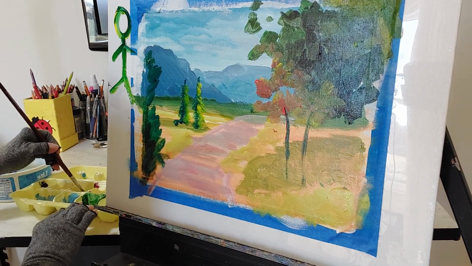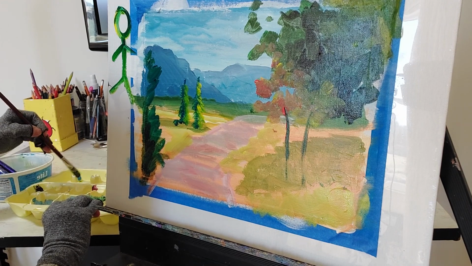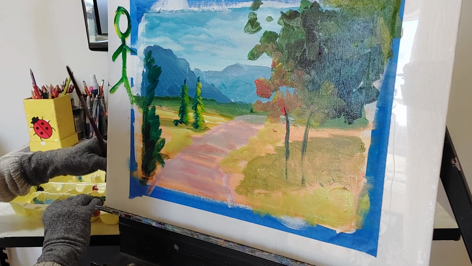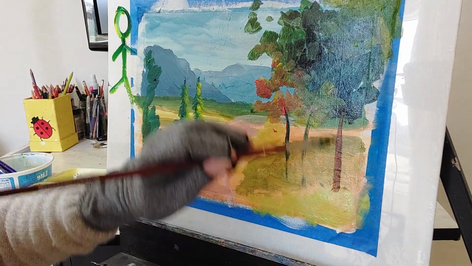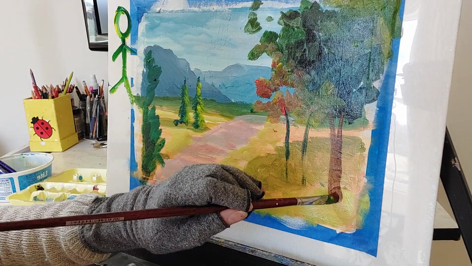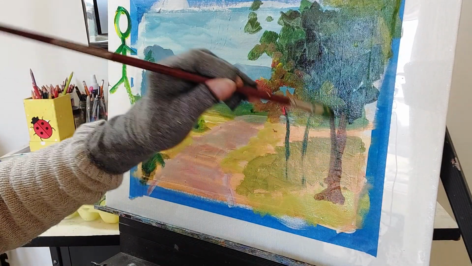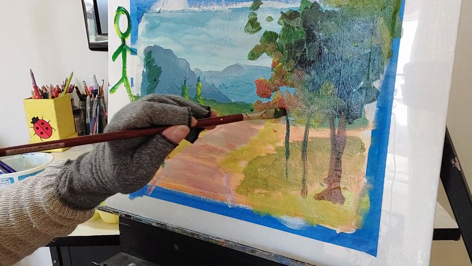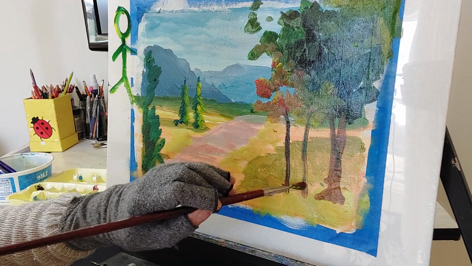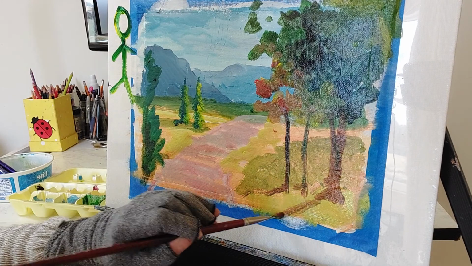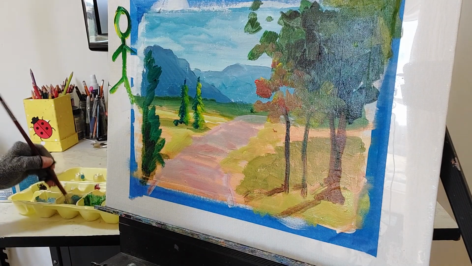I've got to make a brown. Oh me. Making brown is all three: red, yellow, and blue. So I'm going to put a big, look at that brown. Isn't that amazing? You can make brown with red, yellow, and blue. All of them together make brown. And I'm going to have these shadows coming down the hill like this, and maybe even across the road.